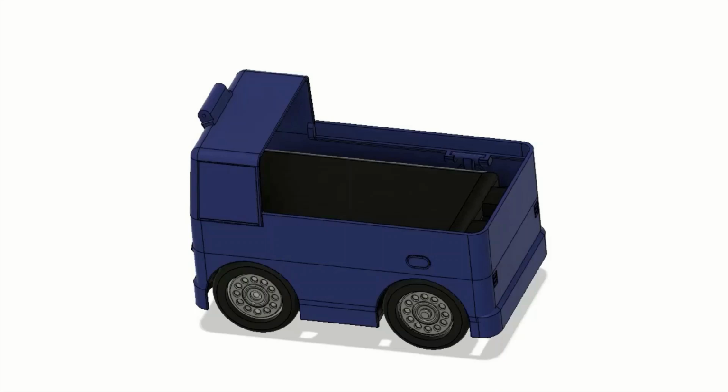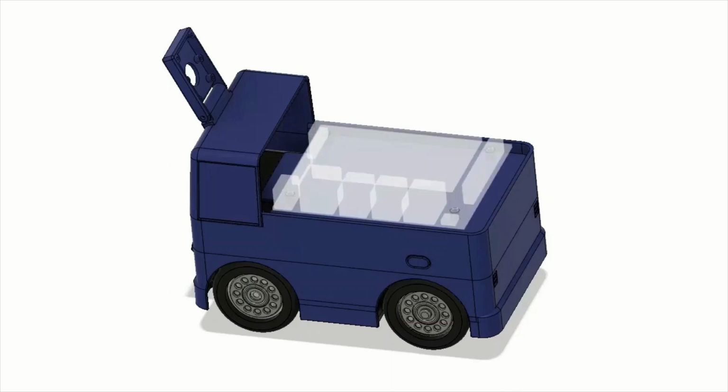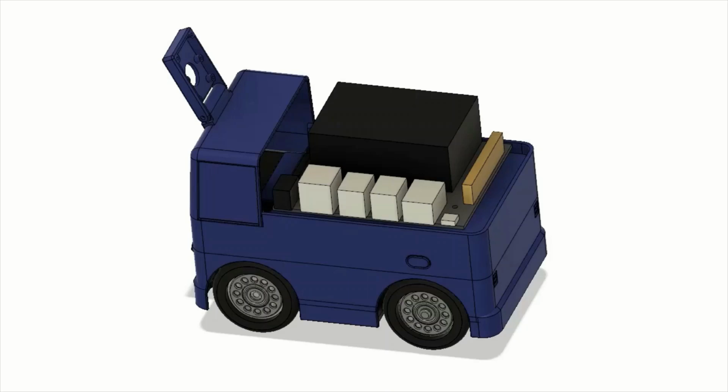The top level of the design features a mock-up of the driver cabin, complete with a futuristic-looking camera holder on top. The flatbed section of the design houses the Jetson Nano board, with the possibility of adapting other boards in the future if necessary.